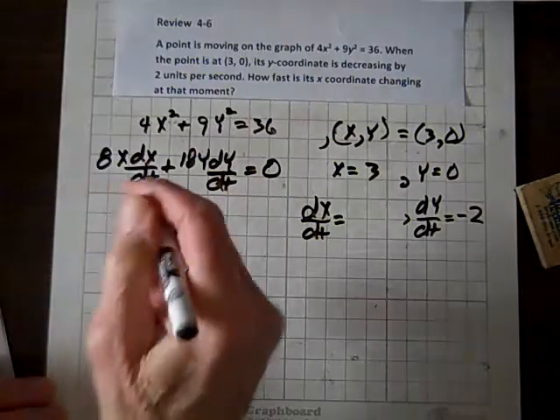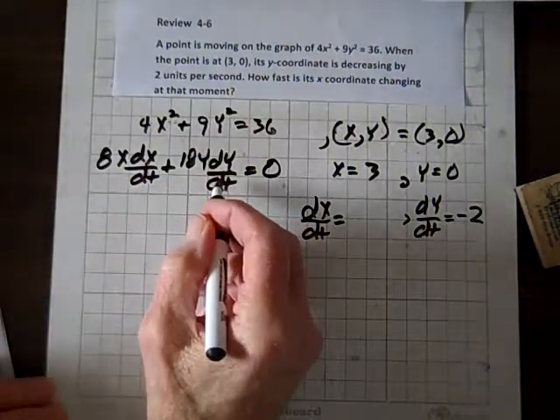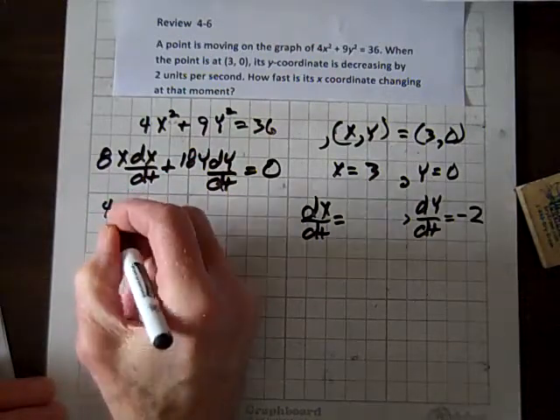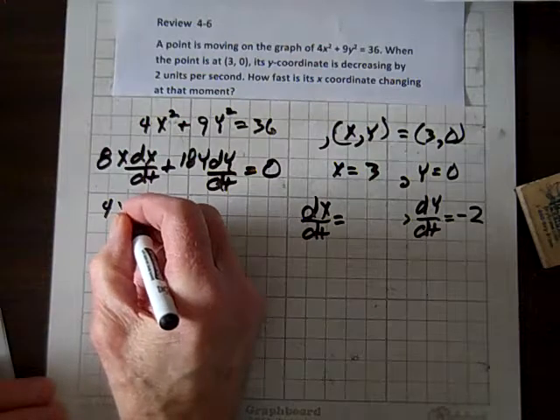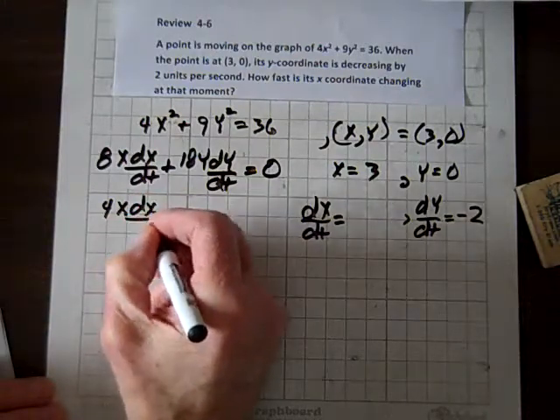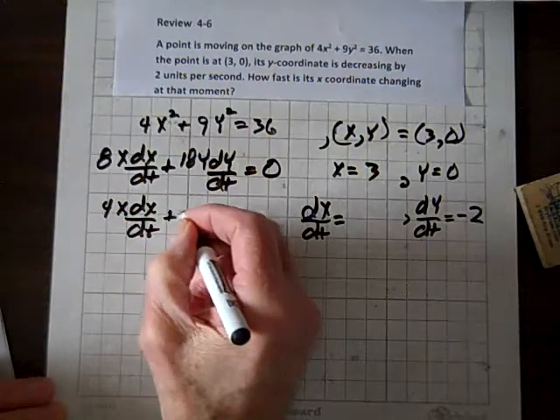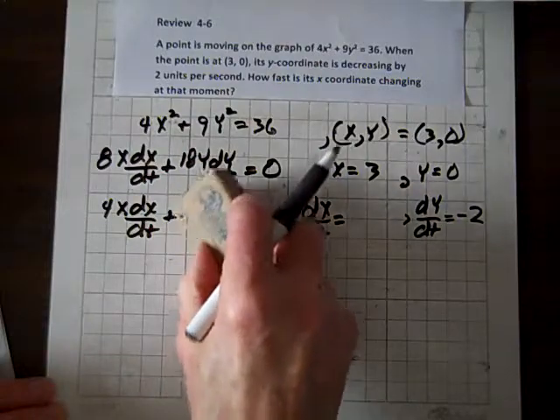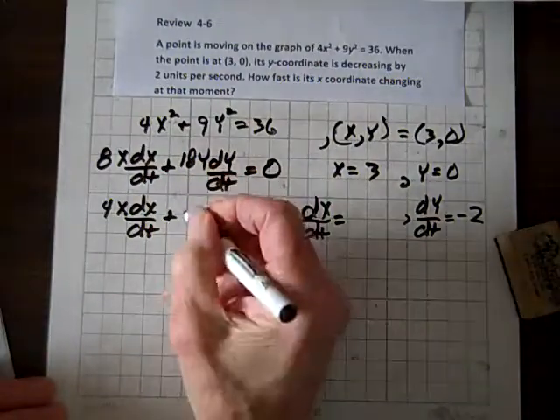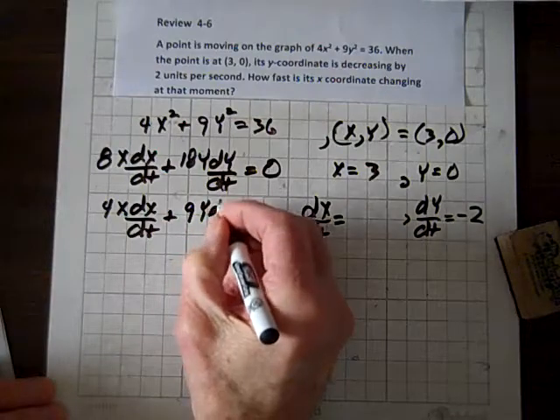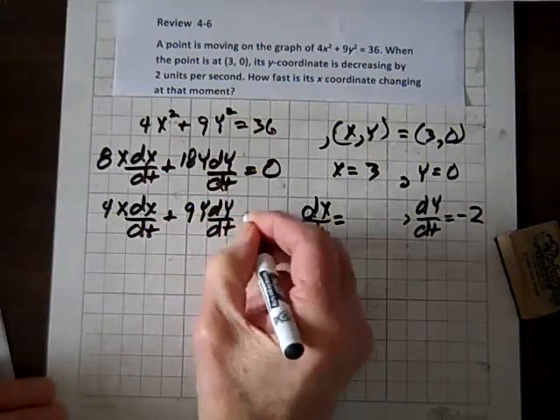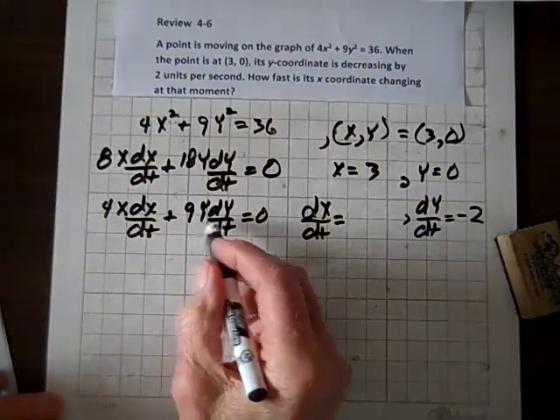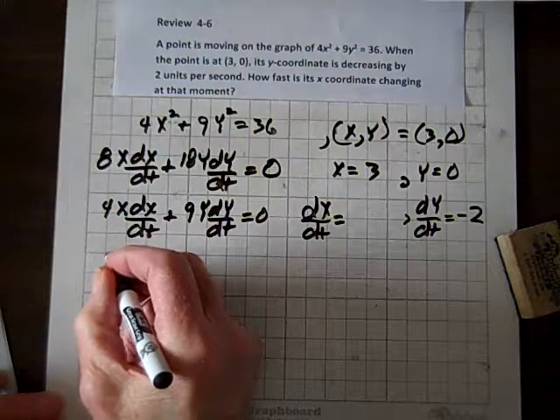So now let's divide through by 2, so that'll make our numbers a little easier. 8 divided by 2 is 4 dx/dt, plus 18 divided by 2 is 9, so we get 9y dy/dt equals 0. Now solving, let's subtract 9y dy/dt from both sides.